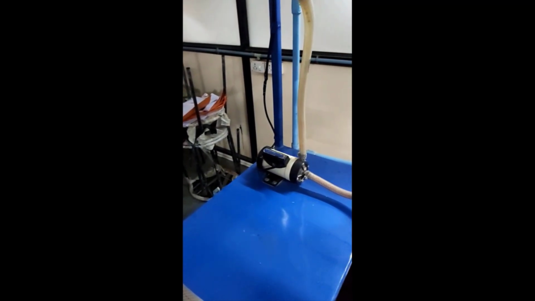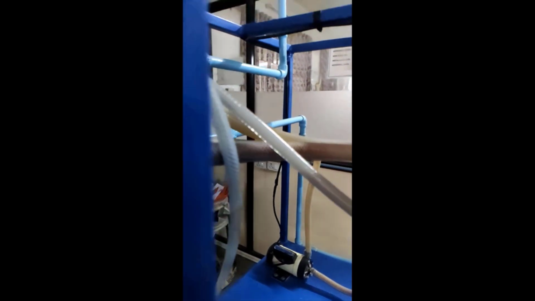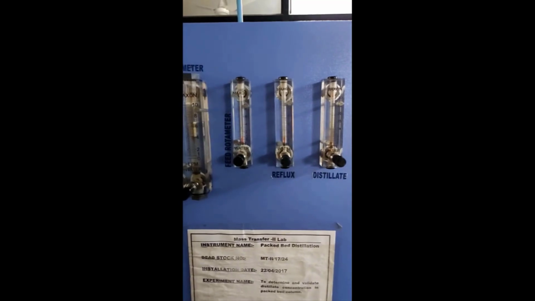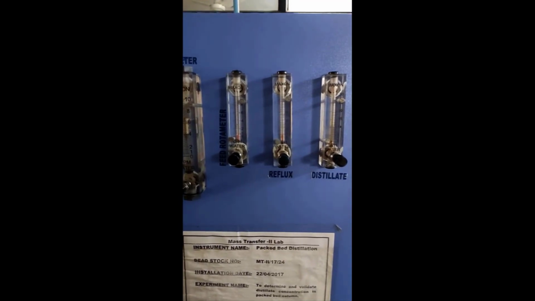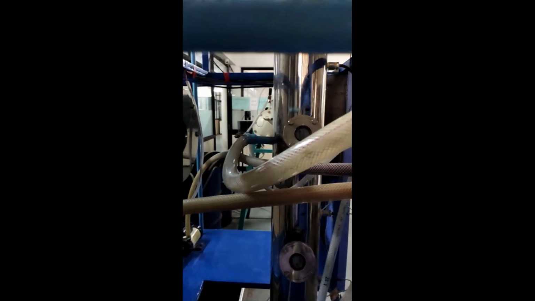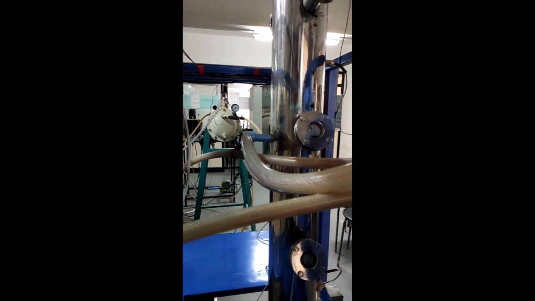Now within this reflux drum, when we have collected enough reflux, or you can say enough distillate, then we will start this reflux pump, and we will reflux back the liquid, or you can say solution, by using this reflux rotameter. We can adjust the flow of that, and then we will reflux this solution back into the column along with the feed. Okay, this is the reflux drum. As you can see, there is liquid collected.